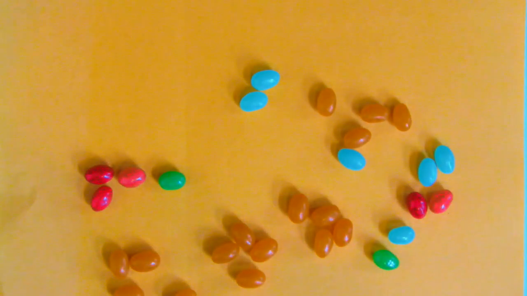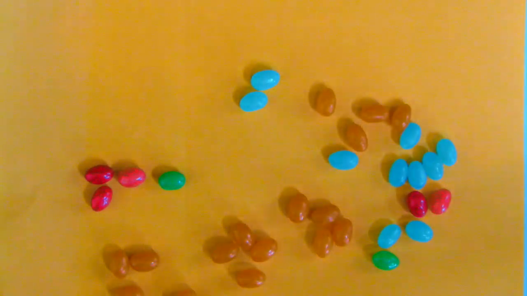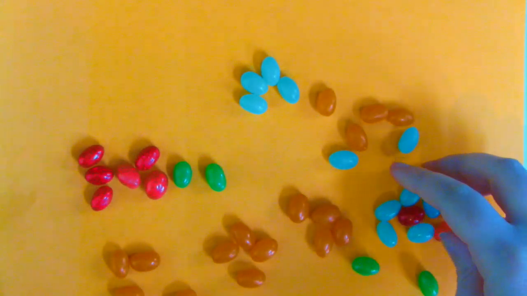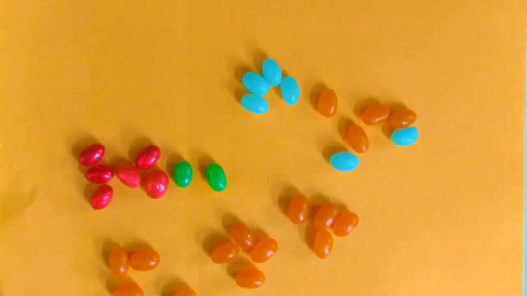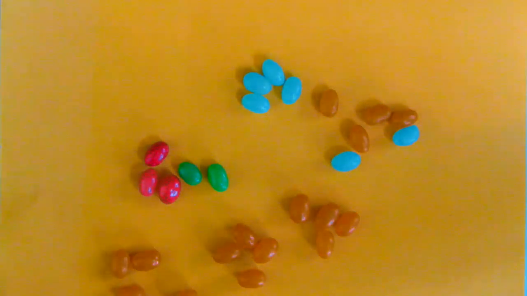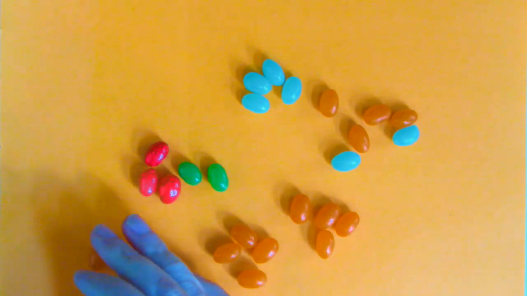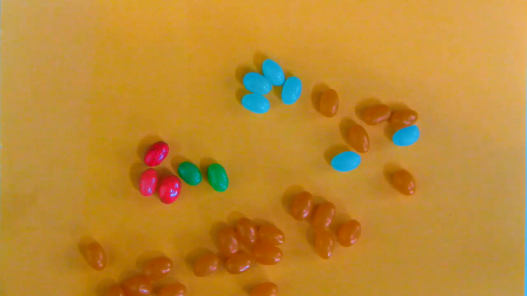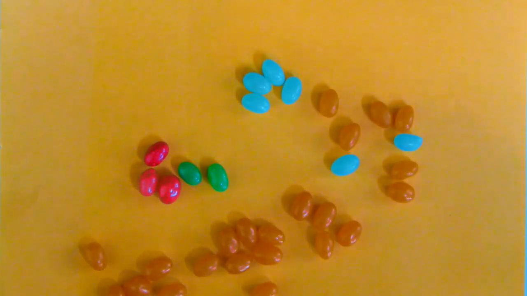Now the survivors are going to reproduce to have another generation of baby jelly beans. And now the predator is coming back to take another random sampling of jelly beans. Remember, this predator is taking the jelly beans that she can see the best. Now the individual jelly beans are going to reproduce and have baby jelly beans one more time.